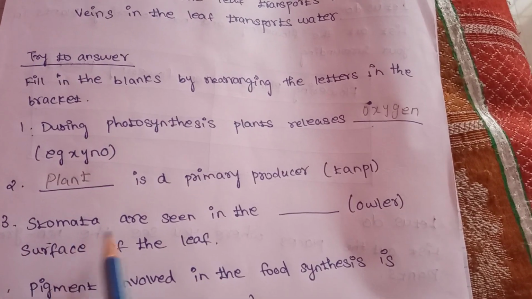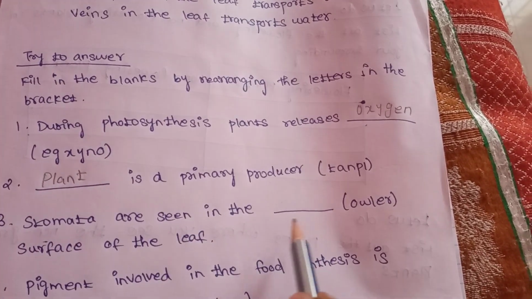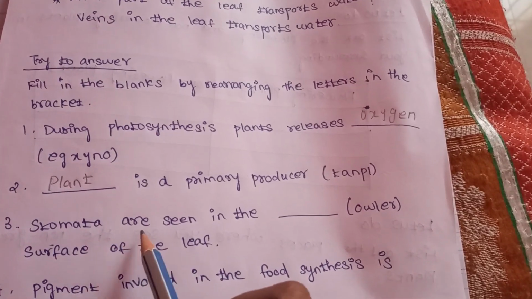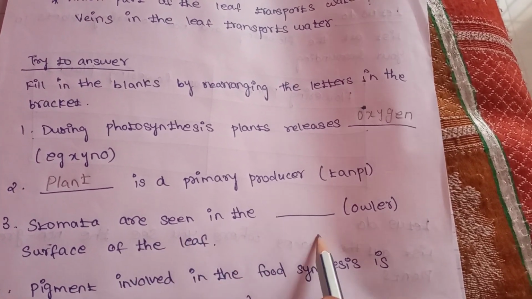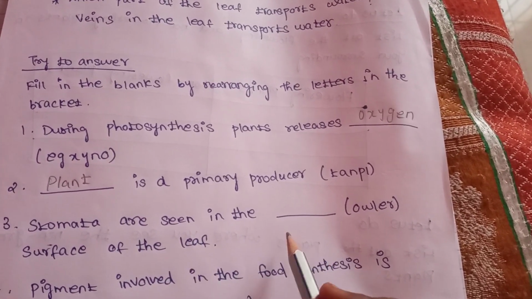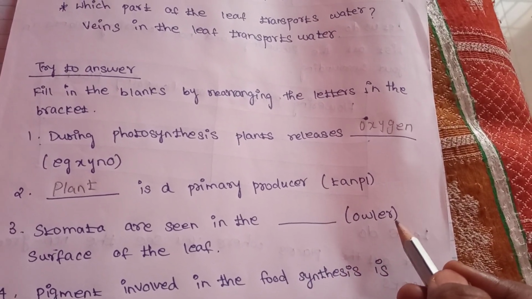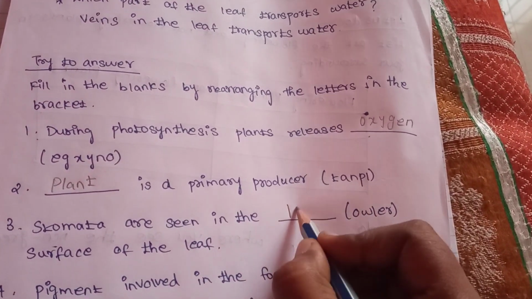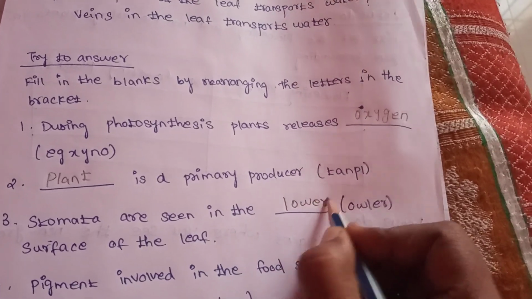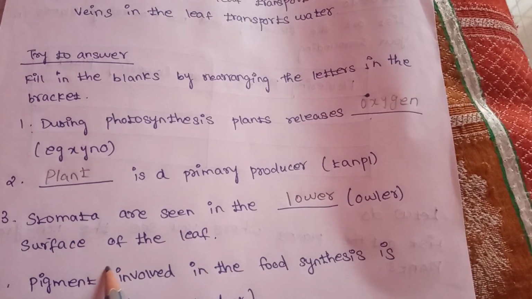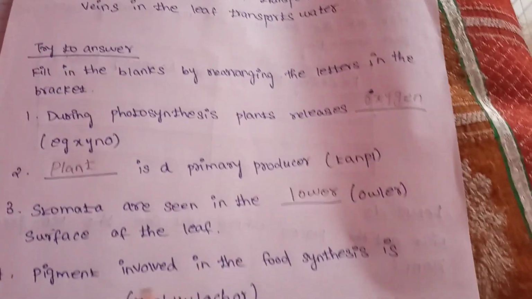Third one, stomata are seen in the dash surface of the leaf. So what? Lower. Stomata are seen in the lower surface of the leaf.